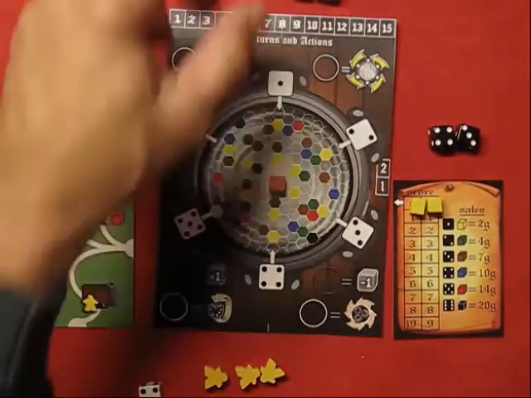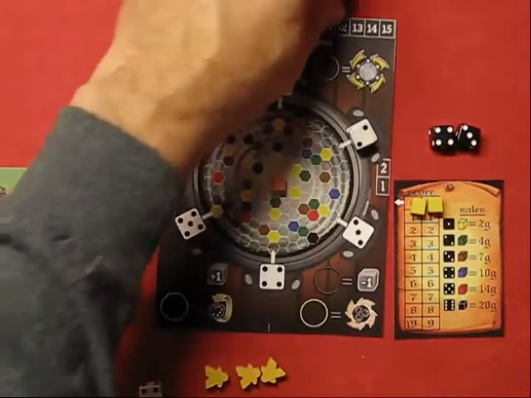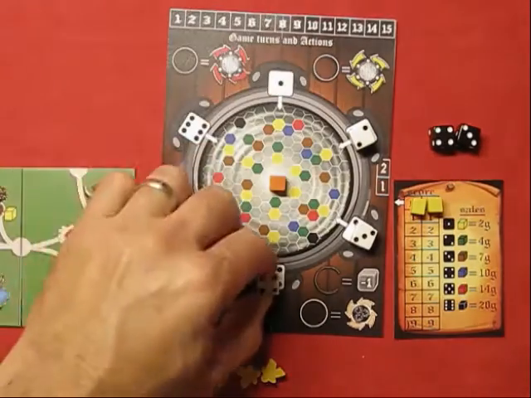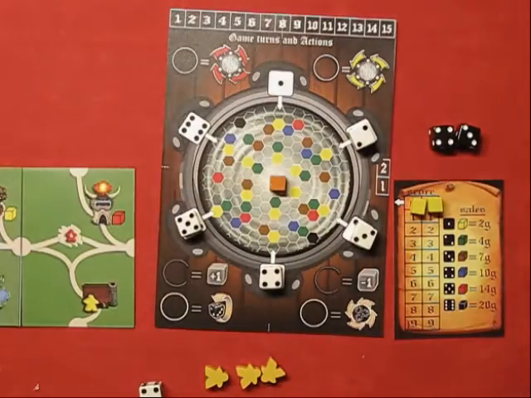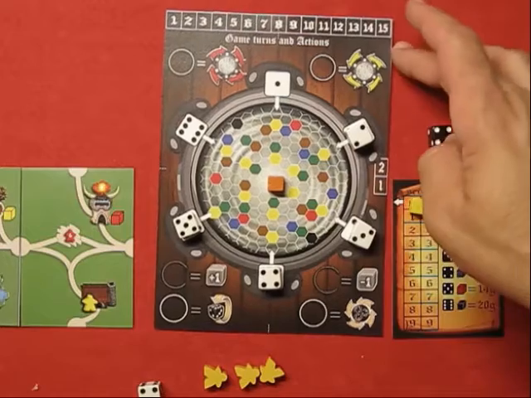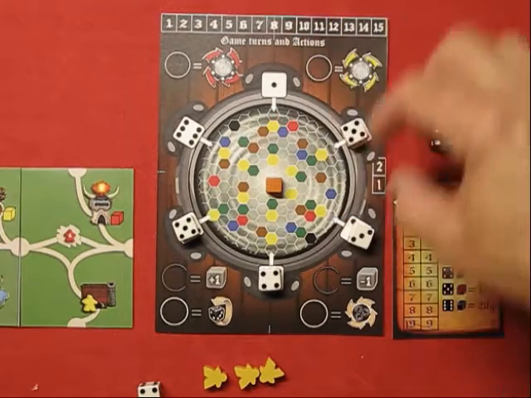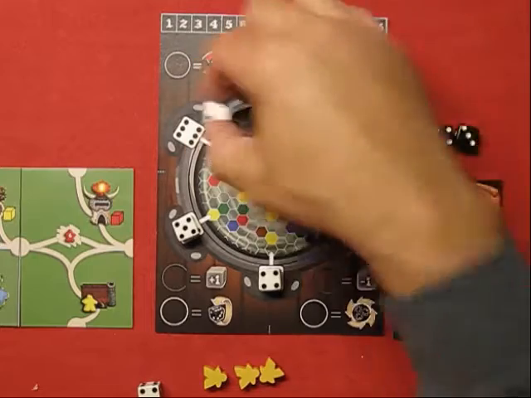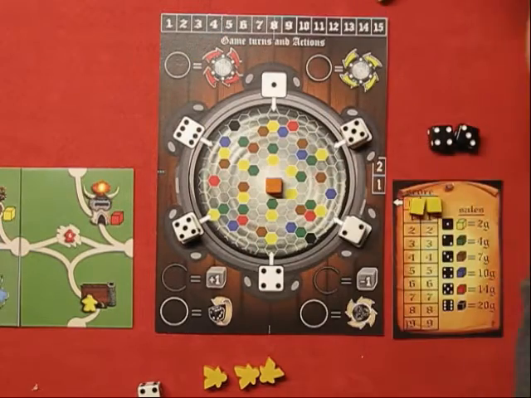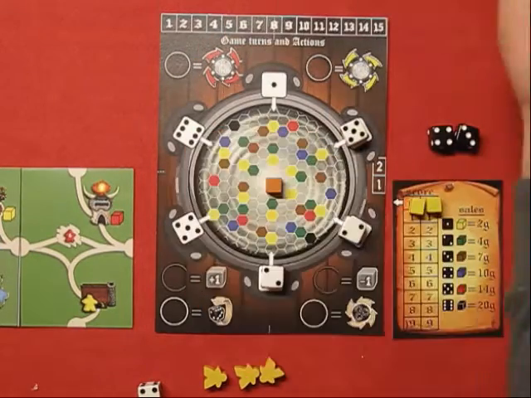So what you end up doing is you take these and you place them on the card like this. Once you have them in their locations, then you roll each one, and this kind of gives you the totals for that type of ingredient when you're doing your mix.